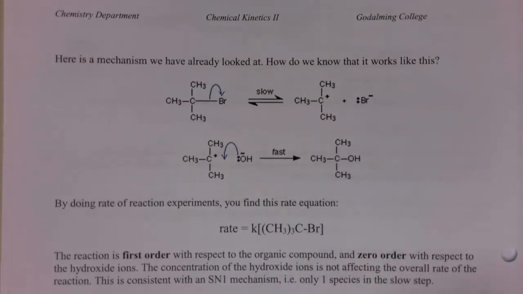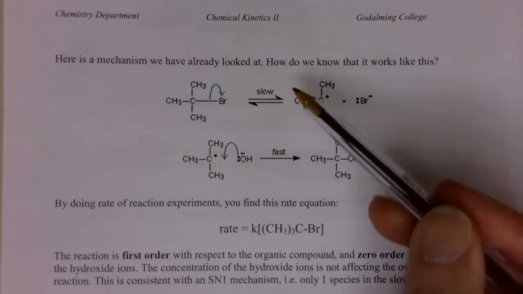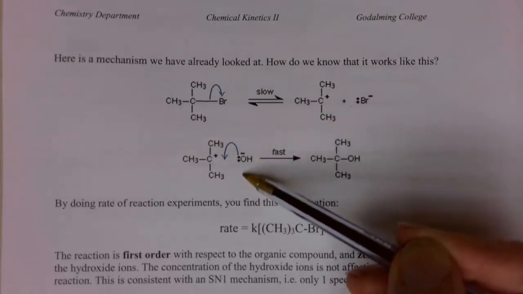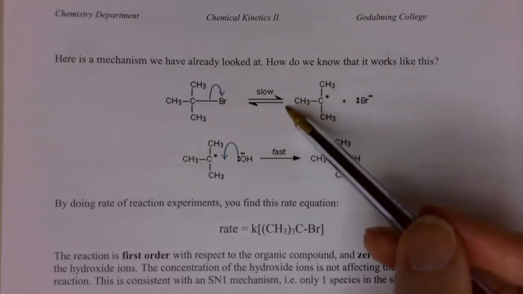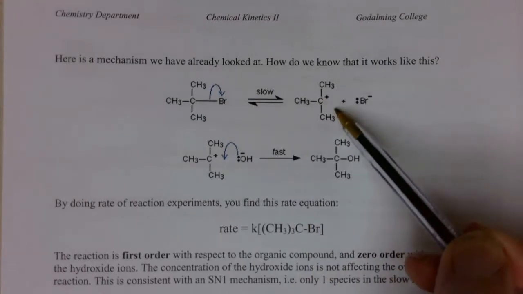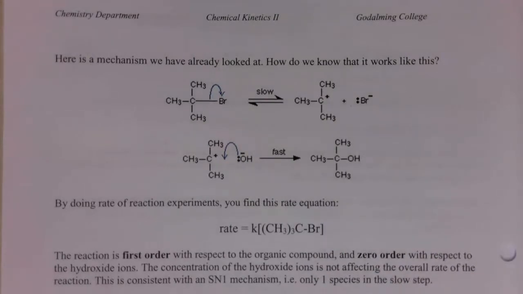You'll notice that there's no mention of the hydroxide ions, the nucleophile. That's because the hydroxide ions are zero order. They do not take part in the rate determining step. This first step is the rate determining step. This is the slow step. Once this carbocation forms, then the reaction with the OH negative is very fast. So the limit on the reaction is how quickly the tertiary halogenoalkane turns into the carbocation. So it's not dependent on the concentration of the OH negatives.